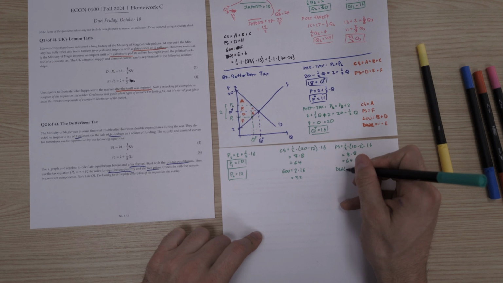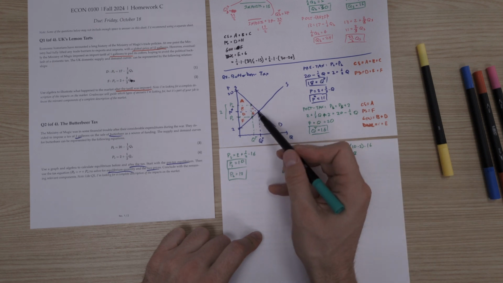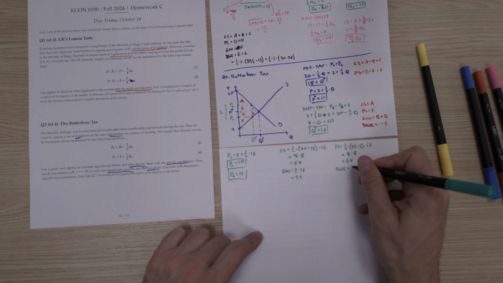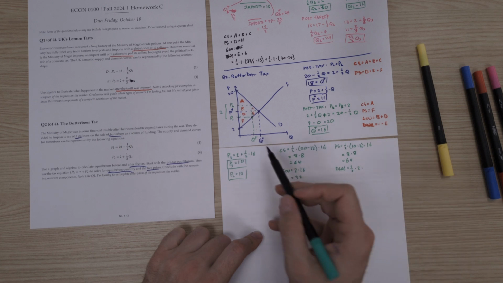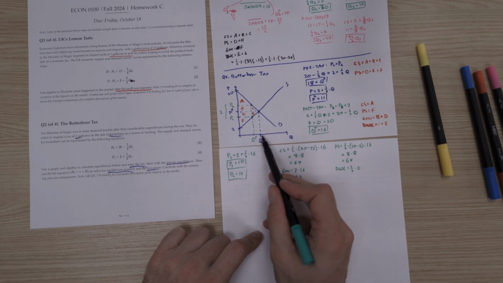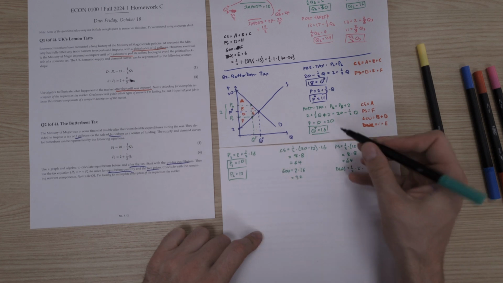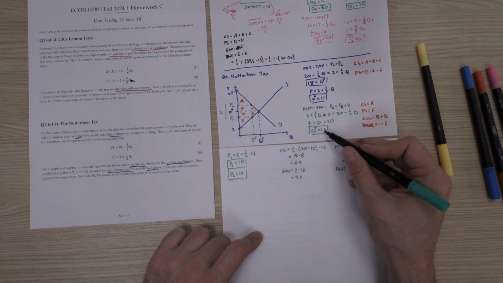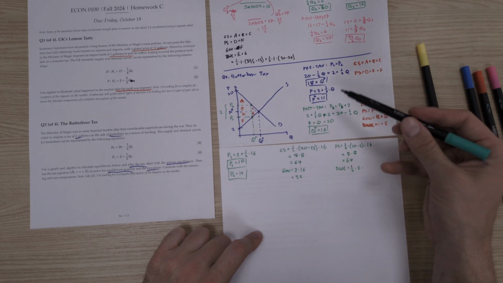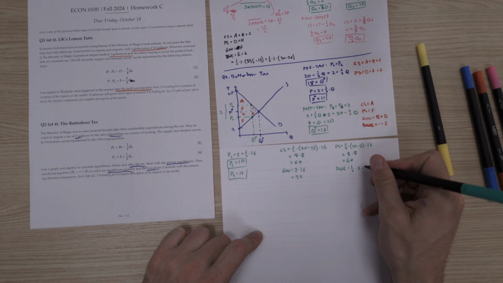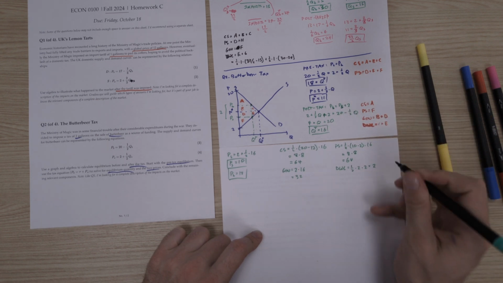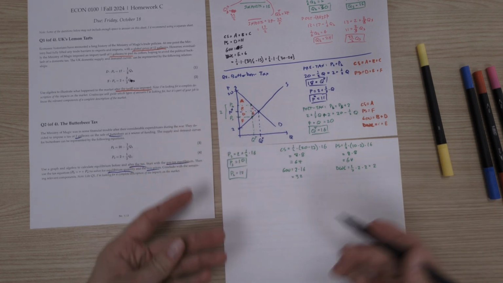And then deadweight loss is the area of this triangle. So we know what the height is. It's a triangle, so it's 1/2 times height. And then base is the difference between these two quantities. So it's 18 minus 16. So the base is also 2. So the deadweight loss in this case is 2.